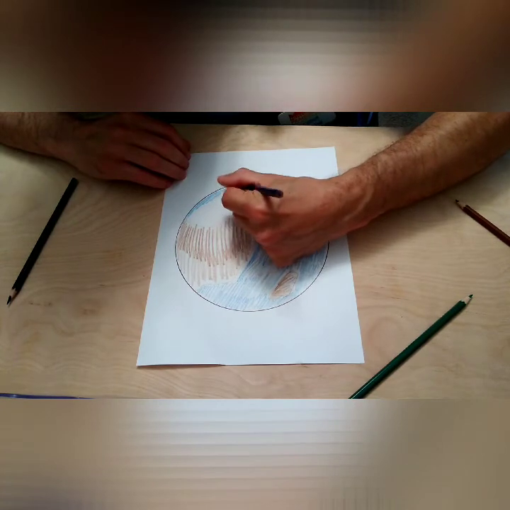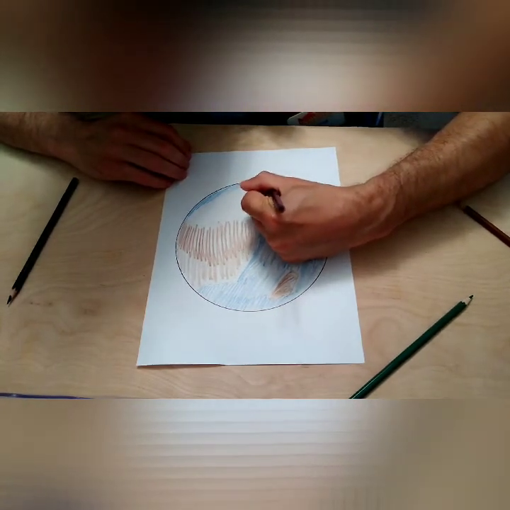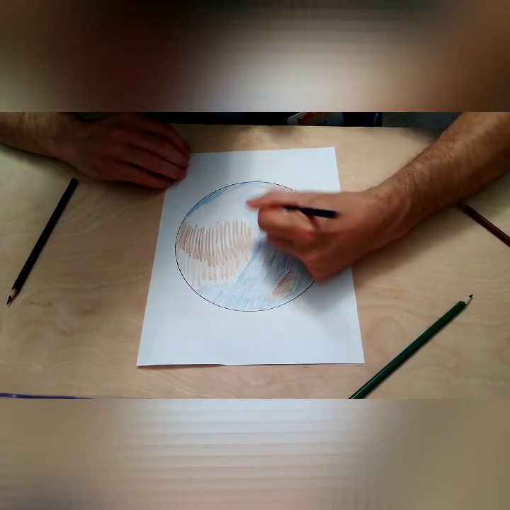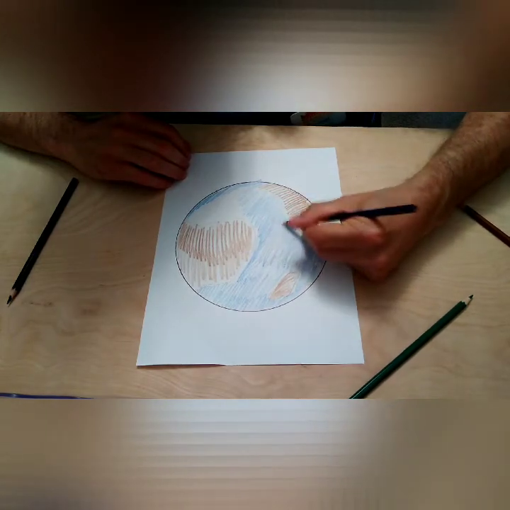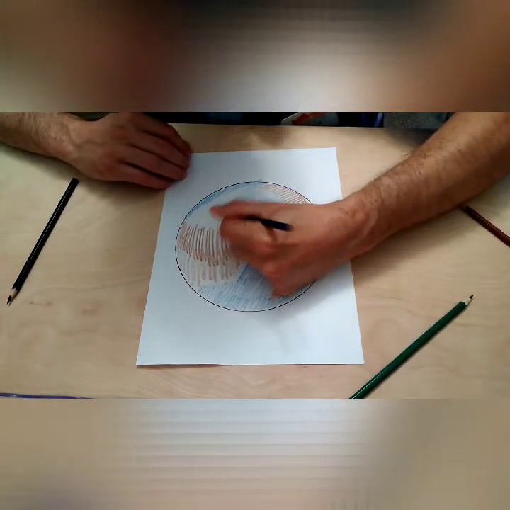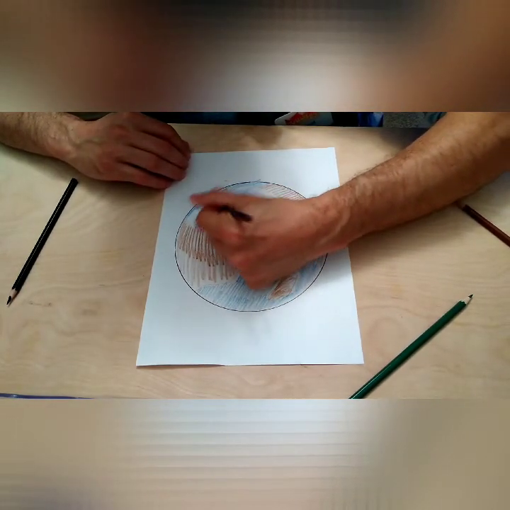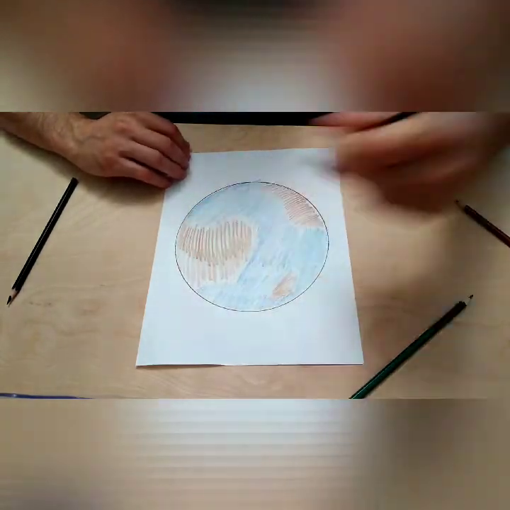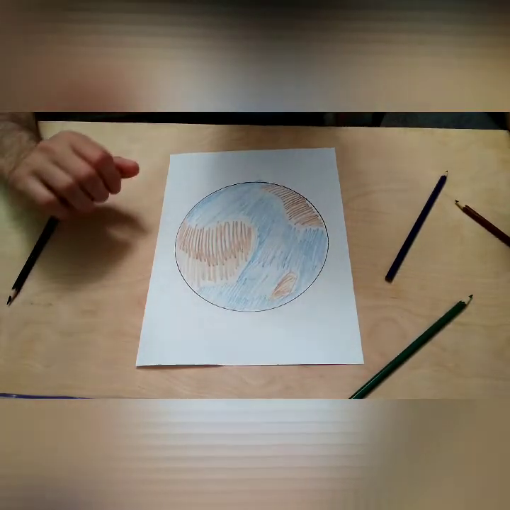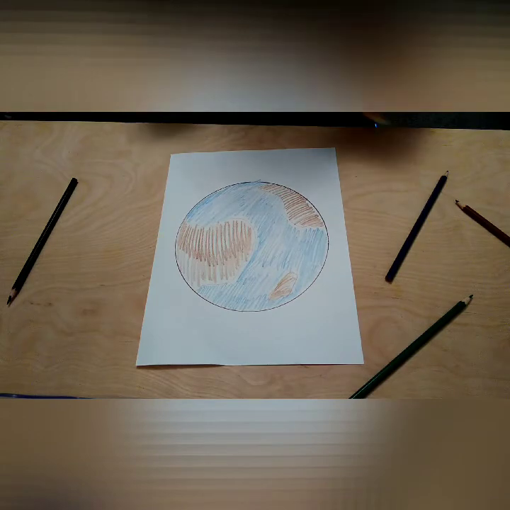So this is just how I'm making my planet. It's a very warm place. Let's say very tropical. All right. There you go. There's my planet. Now, also name your planet.